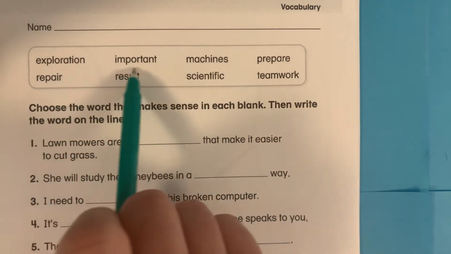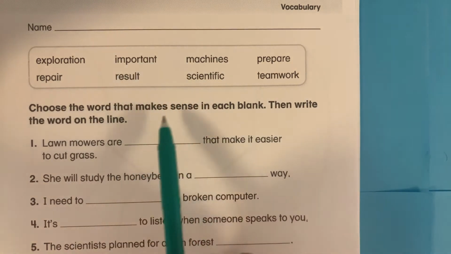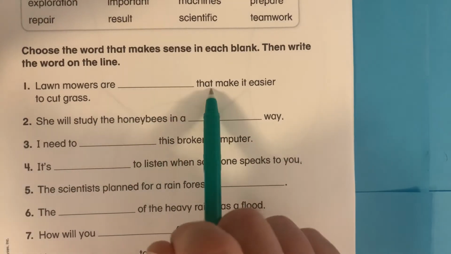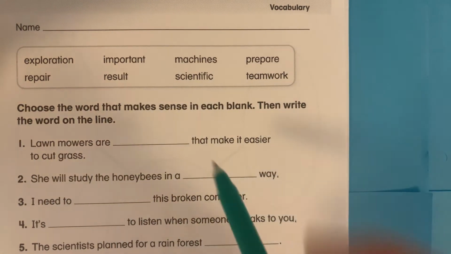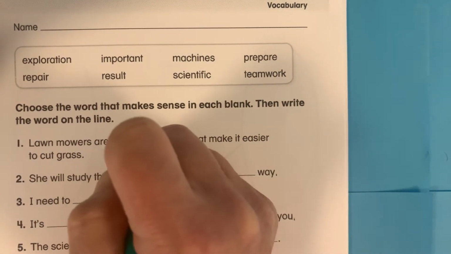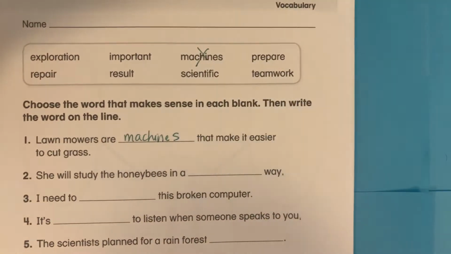What are they? Lawnmowers are they explorations? Are they important? They are important, but they're not important that. Are machines, lawnmowers are machines that make it easier to cut grass. So I'm going to write machines there and cross off machine.